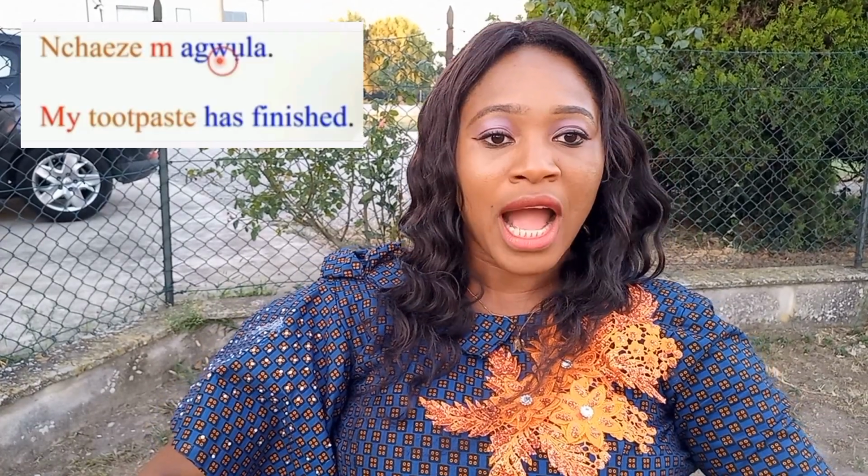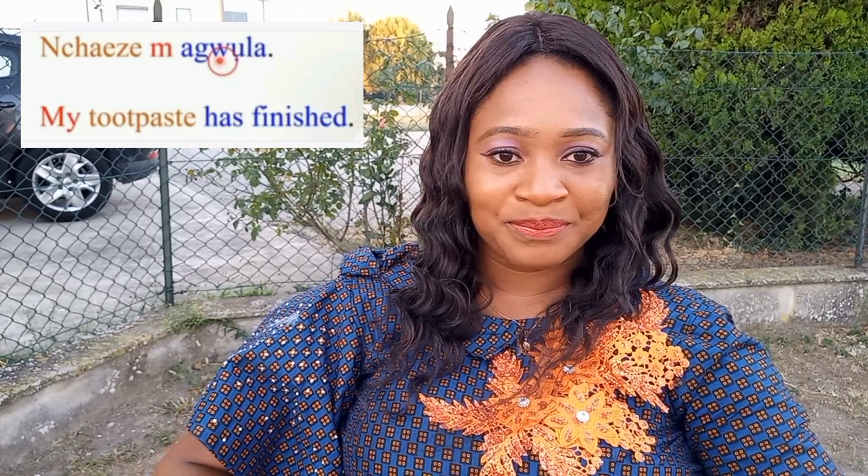Ncha eze m agwụla. Ncha eze ọhụụ a na-ekpo ekpo. That simply means that this new toothpaste is mint. It's minty, or let's say.